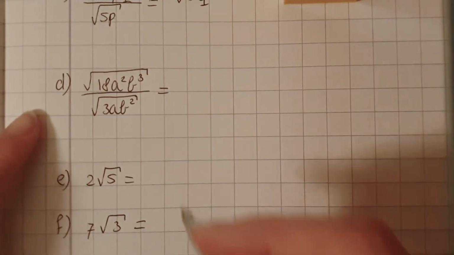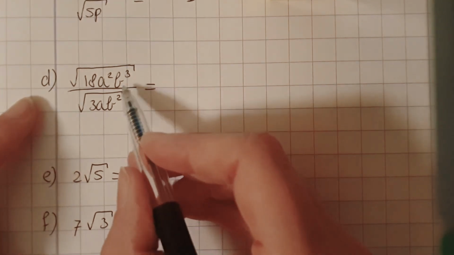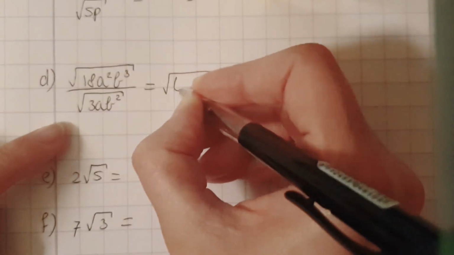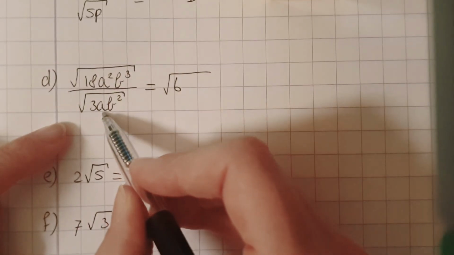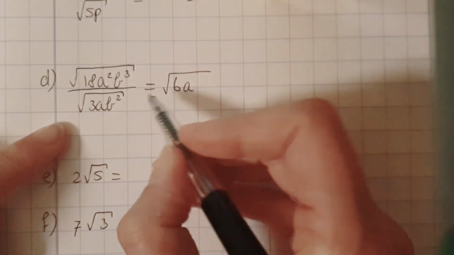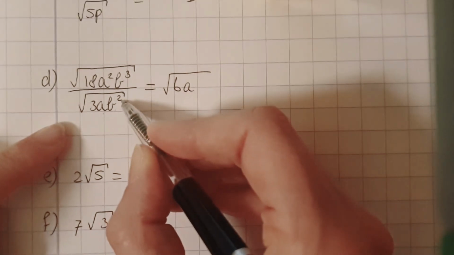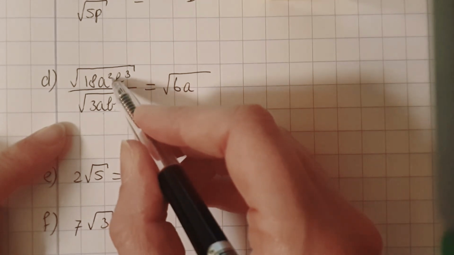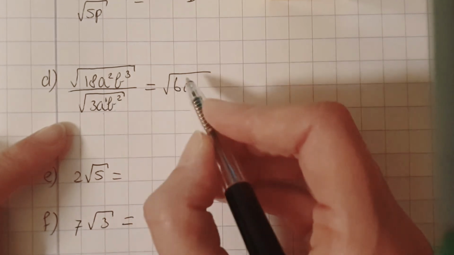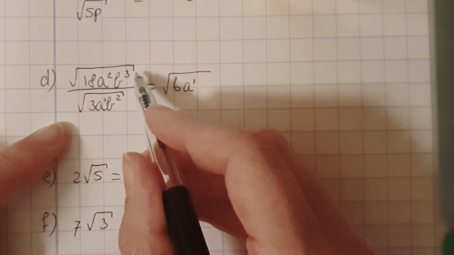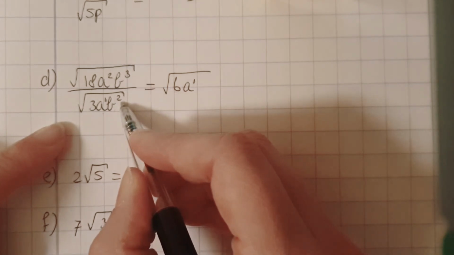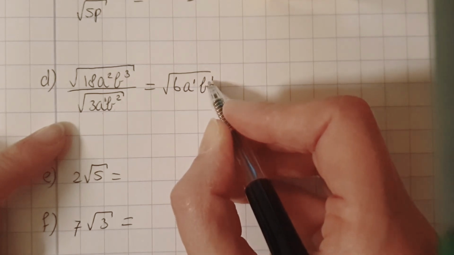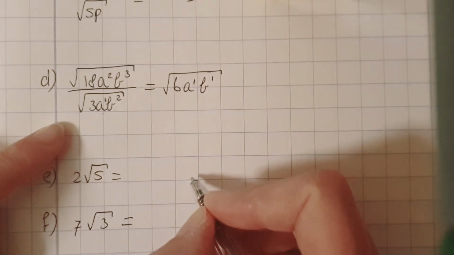Okay, let's have a look at this one. Again, both square roots. So I'm going to do 18 divided by 3, which is 6. a squared divided by a is a. And b to the power of 3 divided by b to the power of 2. When you do this, you do the exponents minus each other, remember? So what did I do here? 2 minus 1. So that's why it's a to the power of 1. And what do I do here? 3 minus 2. That's b to the power of 1. Of course, you don't have to write down the little ones here, okay? And finish the square root.